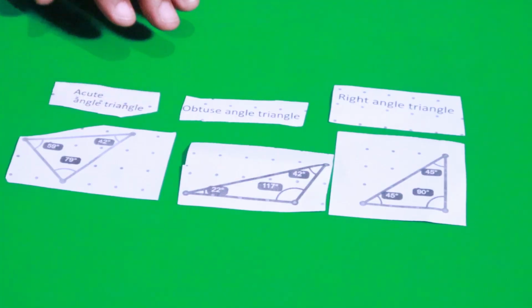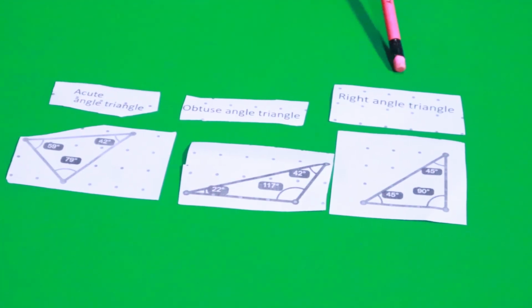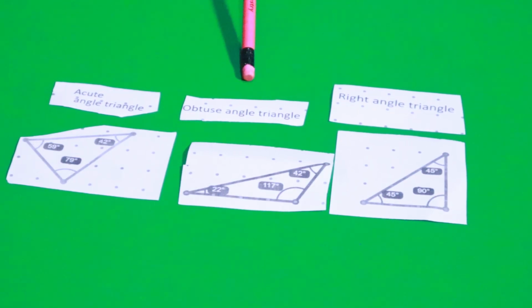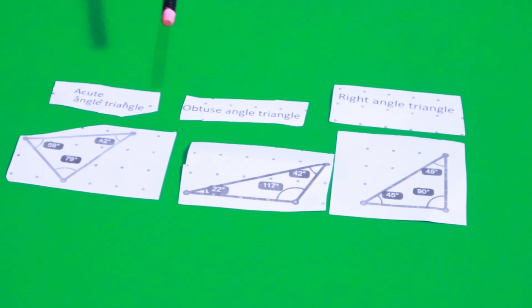So there we have it. The three types of triangle. The right angle triangle, where one angle measures 90 degrees. The obtuse angle triangle, where one angle measures greater than 90 degrees. And the acute angle triangle, where none of the angles measure greater than 90 degrees.